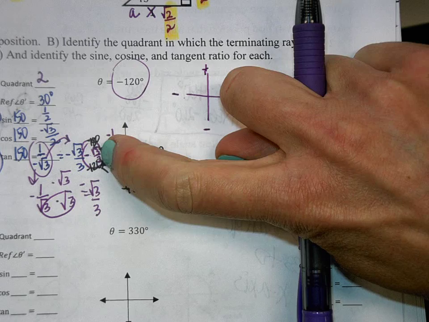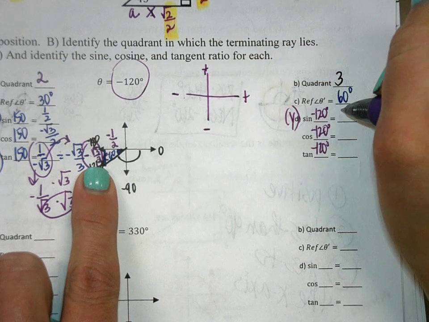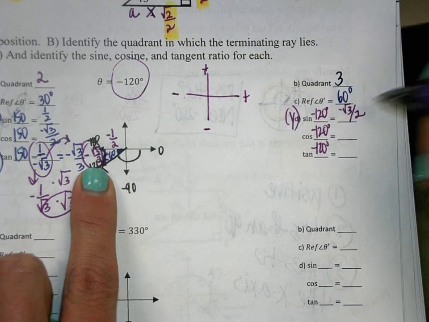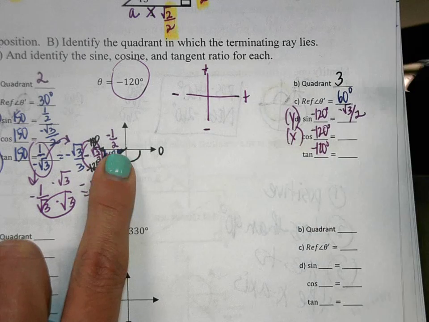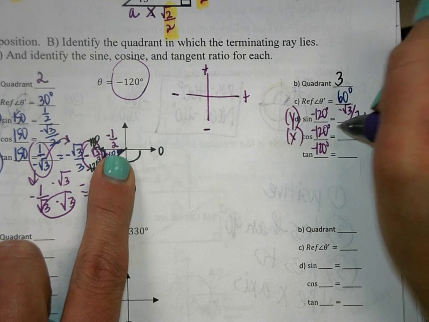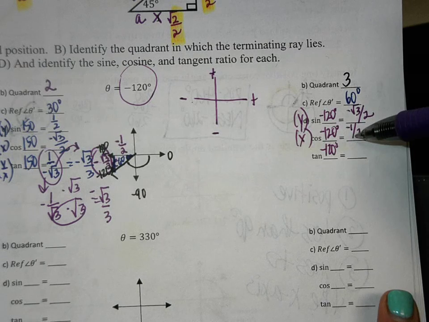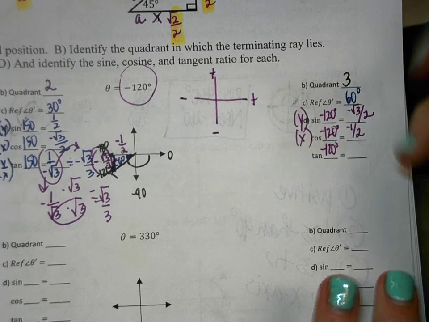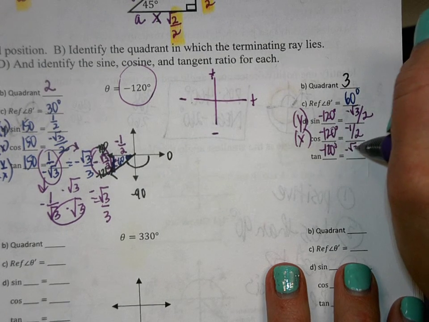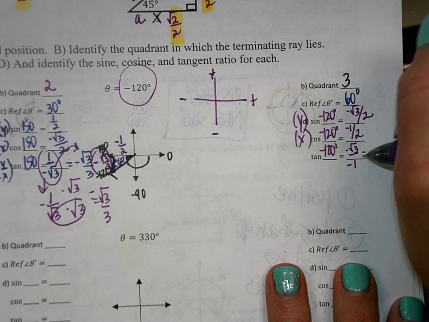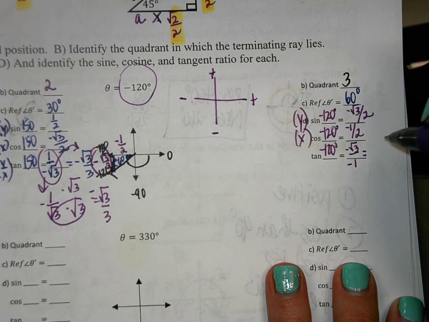Very good, negative root 3 over 2. Cosine is my x value, which is negative 1/2, and then tangent is my y over my x. Negative root 3 over negative 1, which will reduce to just be positive root 3.